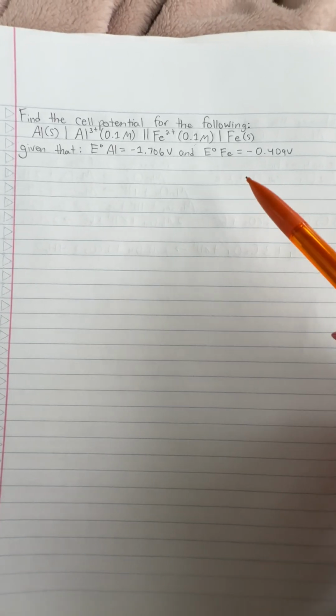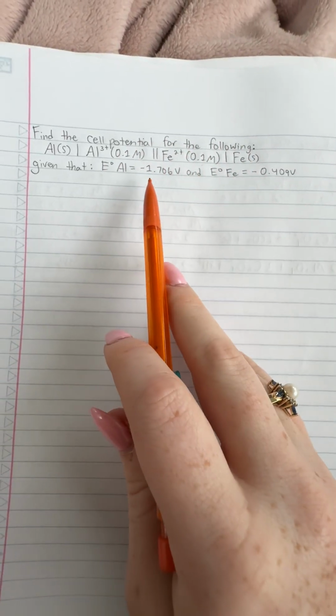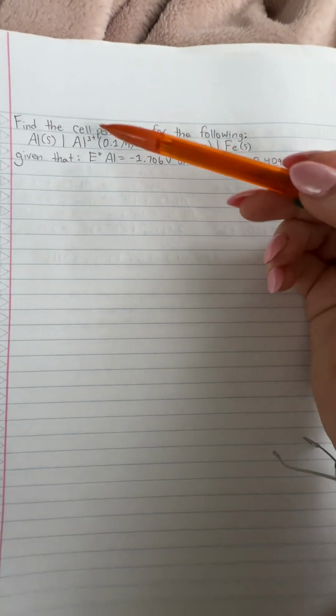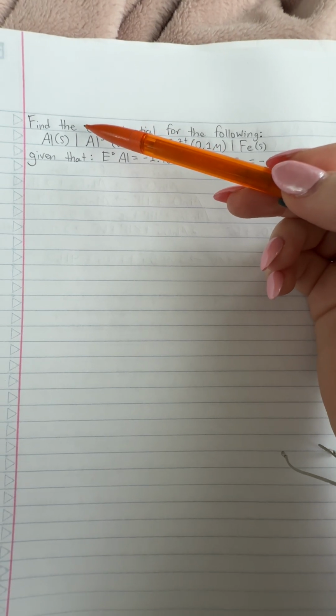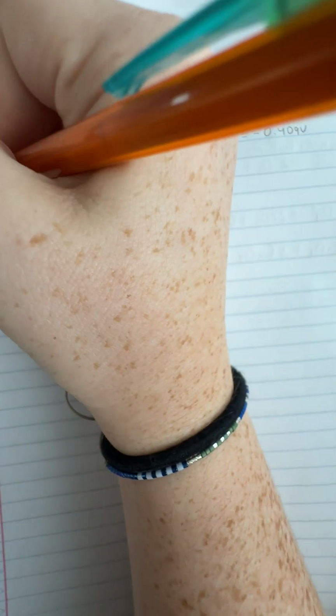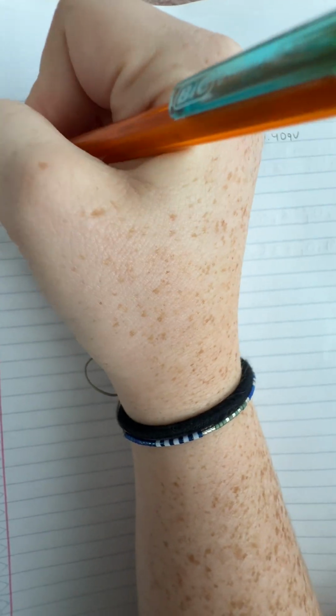Here we're being asked to find a cell potential given standard reduction potentials. So we see here that aluminum is on the anode side, which means that it's being oxidized, and then iron is on our cathode side, which means that's getting reduced. So to be able to find the cell potential, we can use our formula.